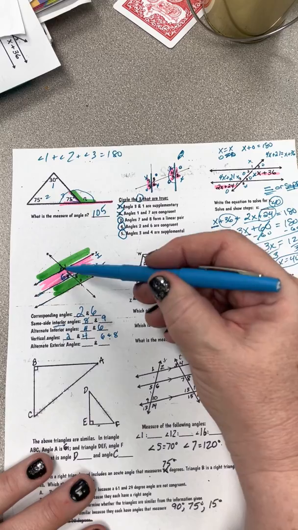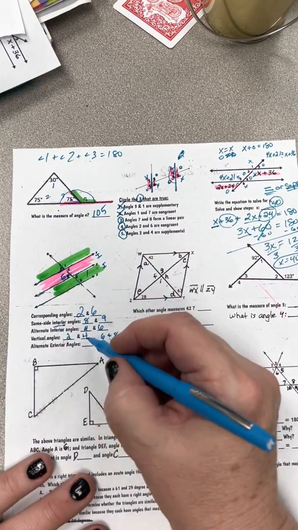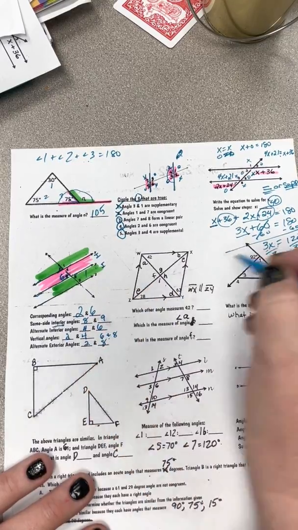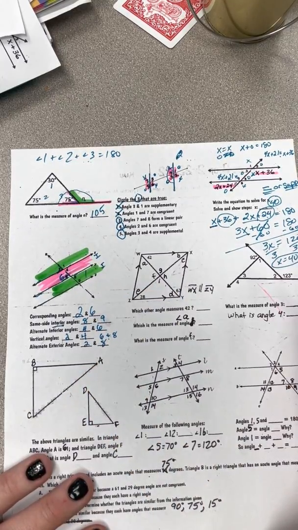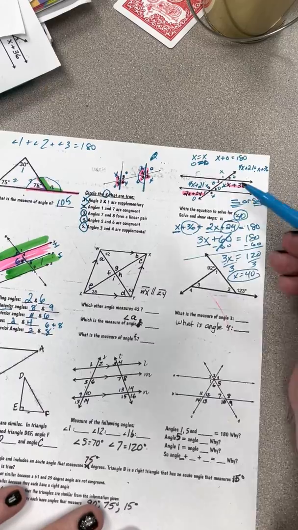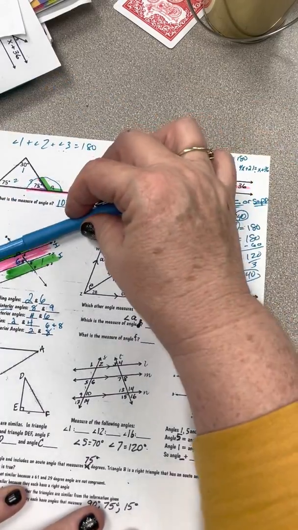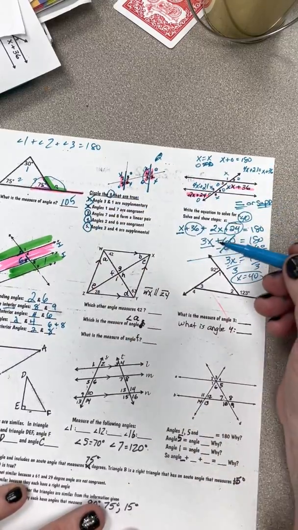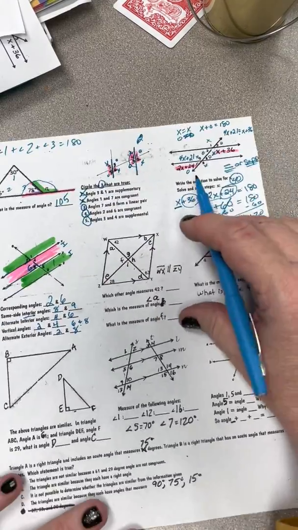So it'd be 2 and 8. 2 is on the exterior, 8's on the exterior, and they're alternating. This is on the left, that's on the right. So 2 and 8. Those will be their answers there. Okay? So you've got to make sure you're looking at the right interiors and exteriors when you have more than one diagonal.